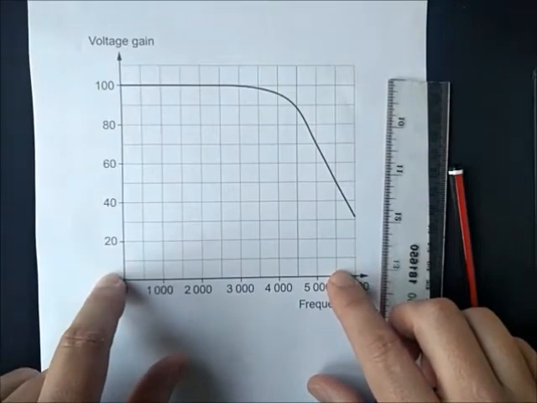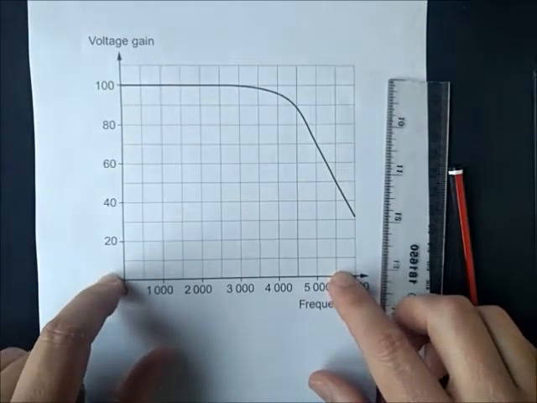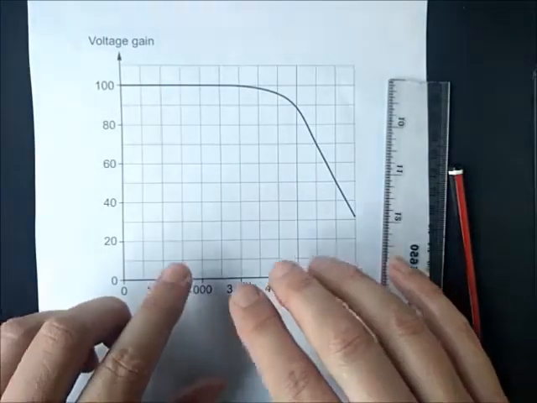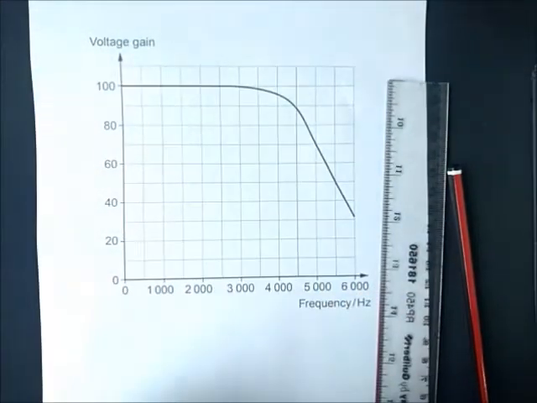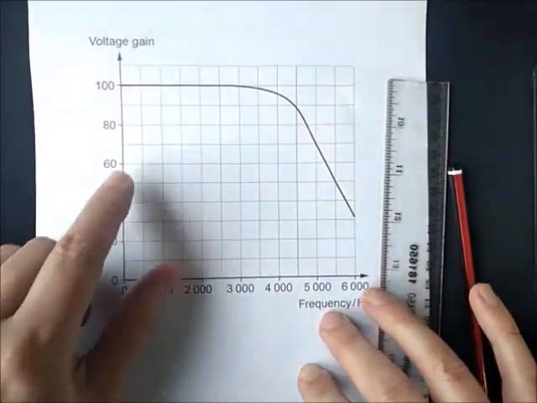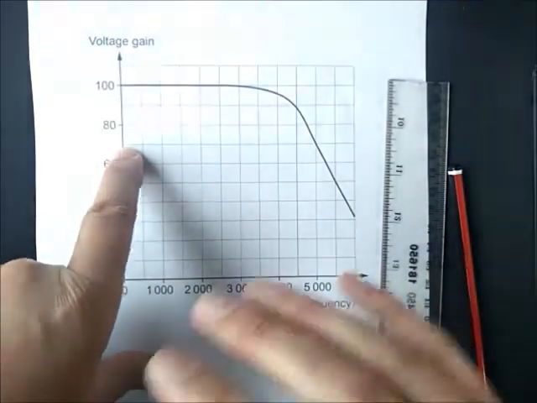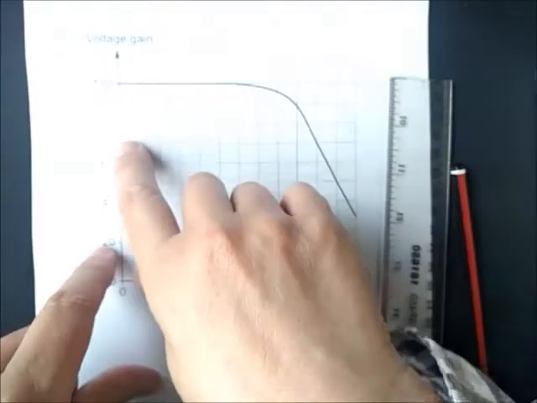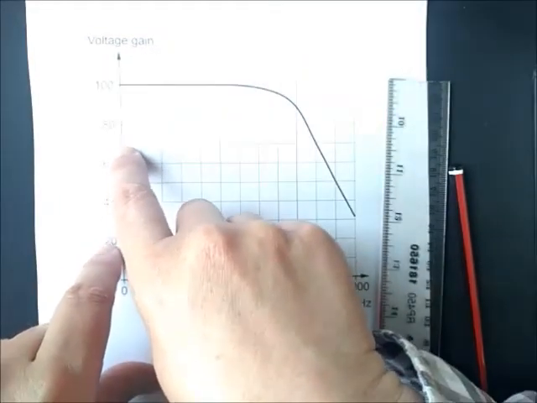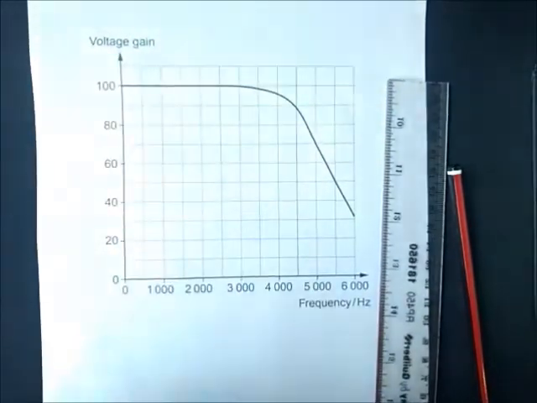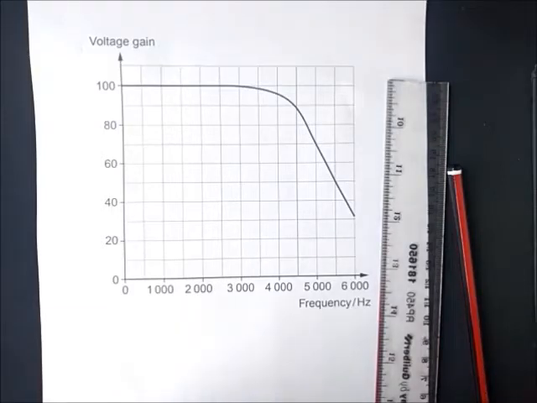So the bandwidth is an indication for somebody who's buying the amplifier or making the amplifier as to what range of frequencies it works at really well. We determine that an amplifier works really well at 70% of its maximum gain. So this is where 70% is. So providing that it's doing everything well at 70% of its gain, we think that it's an amplifier that is suited to the job in hand.